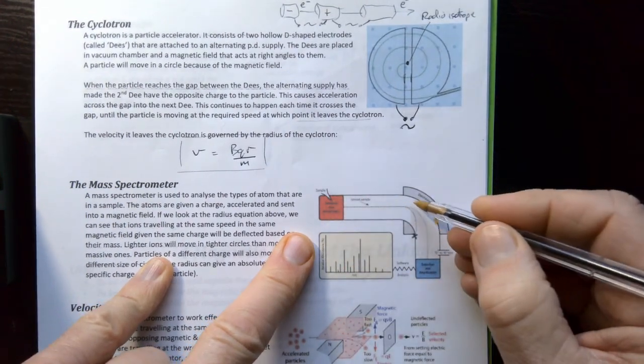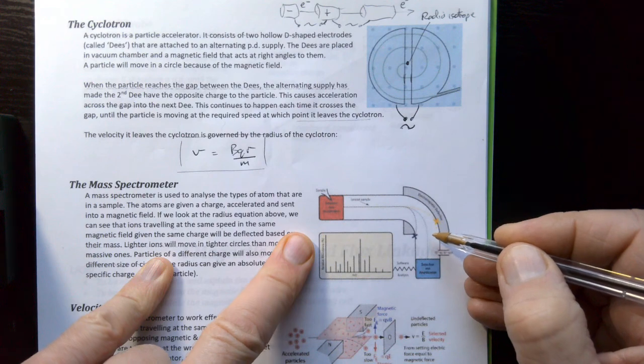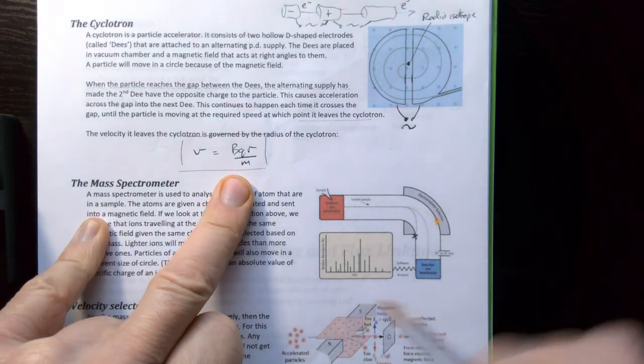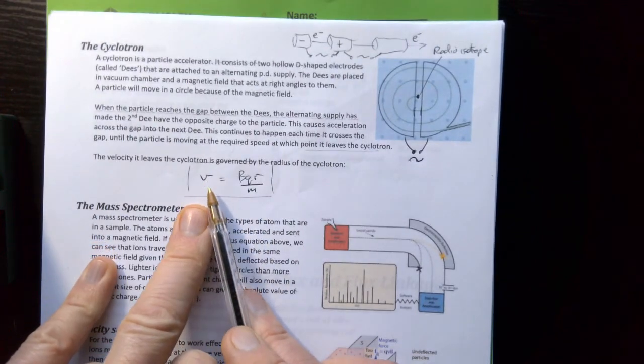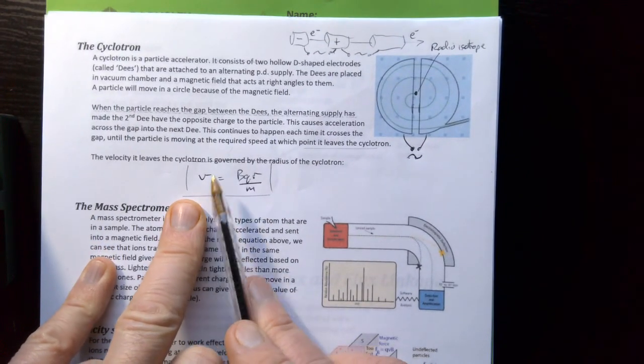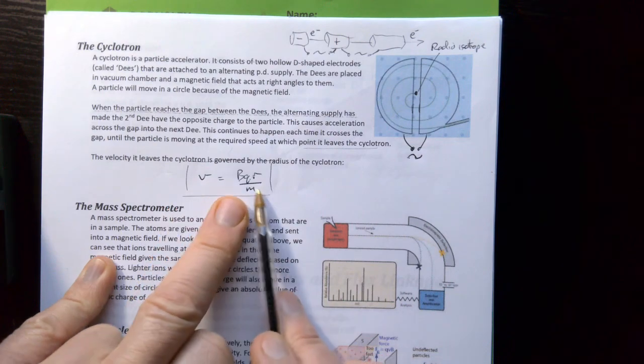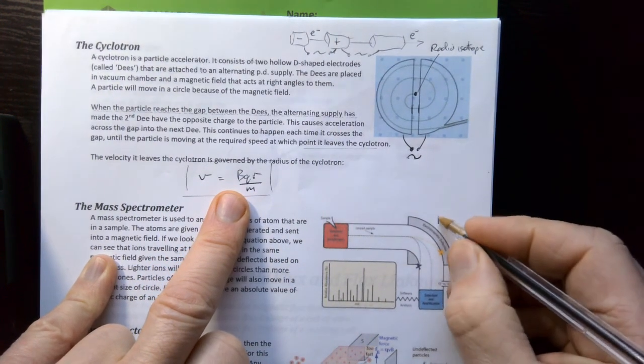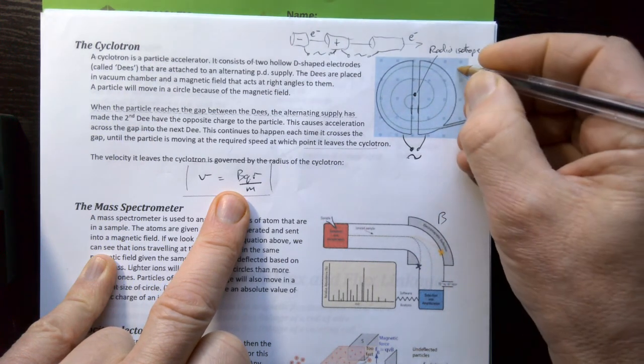They'll then go into here, and for this again we'll use the same equation. They will all have roughly the same velocity, and they're all roughly the same mass. They're going to have a certain strength of flux density there, so I should label that as well.